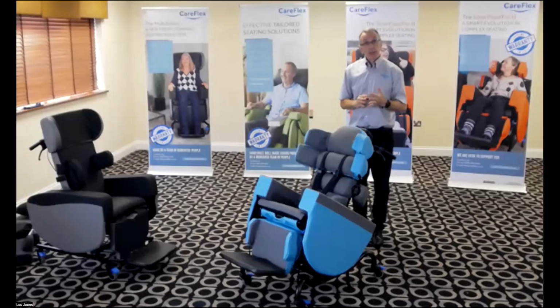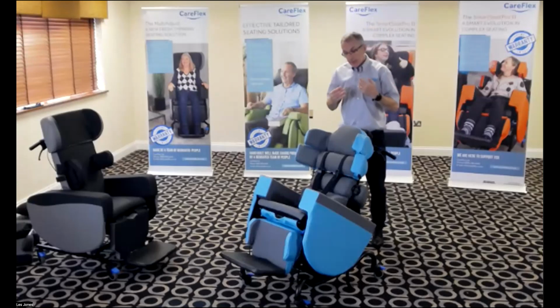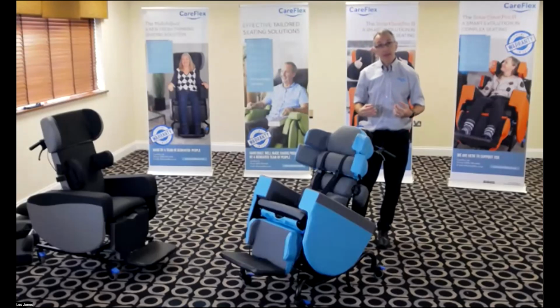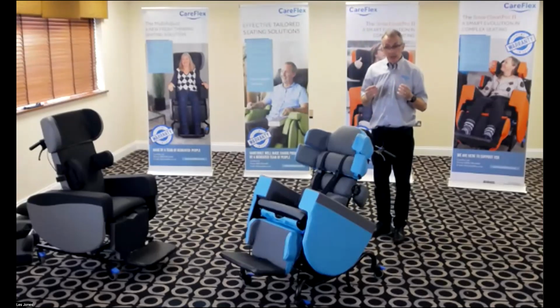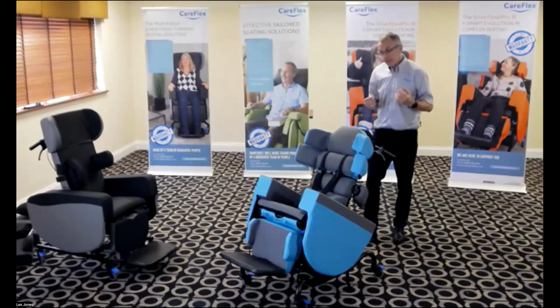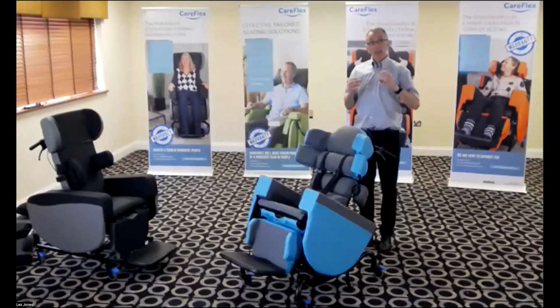Fatigue management, energy conservation, pelvic stability. You know, if somebody becomes fatigued, it becomes more difficult and more uncomfortable for somebody to sit in the chair. So tilted space is great for that. But as I said as well, we need to be aware of the issues with somebody who may have breathing, swallowing, or digestion problems. We need to be using tilted space in more of a prescriptive manner.